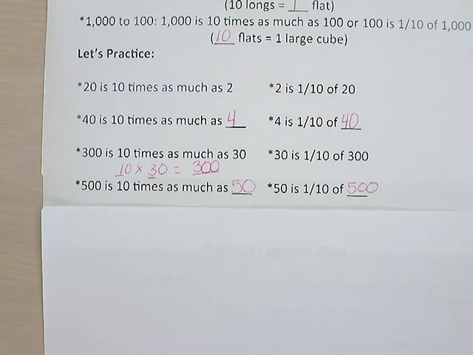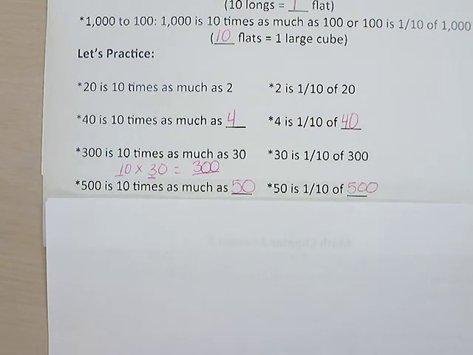Alrighty. So these are your interactive notes that you are going to need for your math notebook. Go ahead and put them in that math section of your binder. And you can try the practice below.